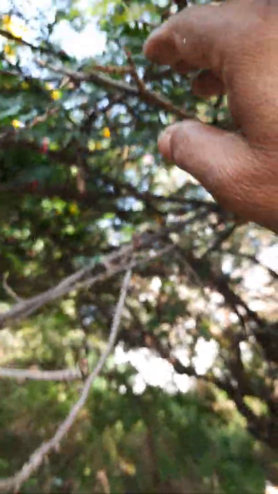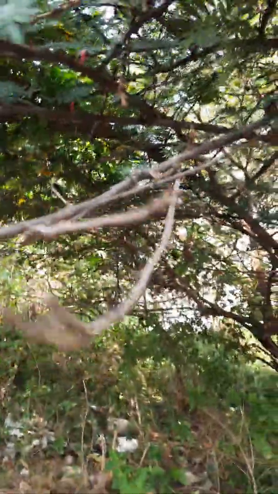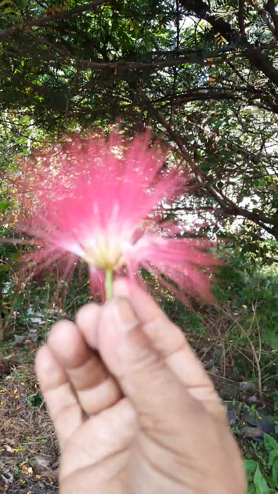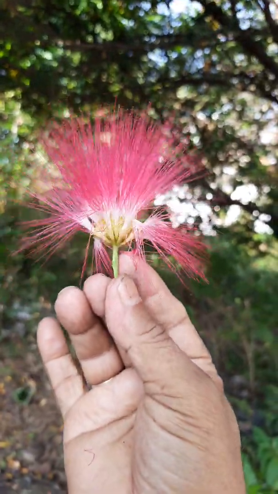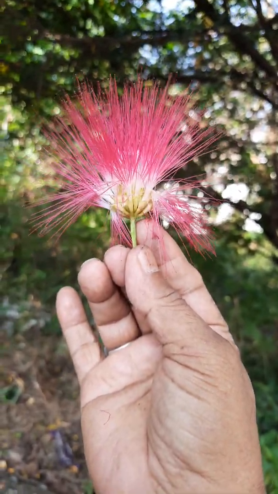If I show you the flower, let me show you here. Look at this, there are several flowers joined at the tip. I'm showing with my index finger, and the stamens are all rising. And then look out here. Let me come to the light. I can do it like a powder puff. So that is why this is called the rosy powder puff tree, and this makes a very interesting feature.